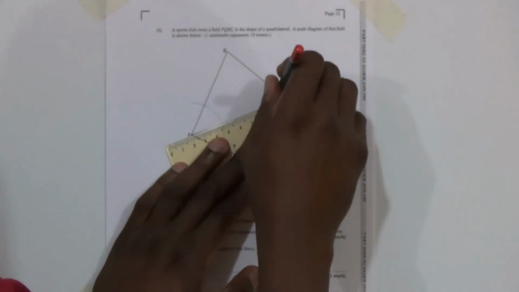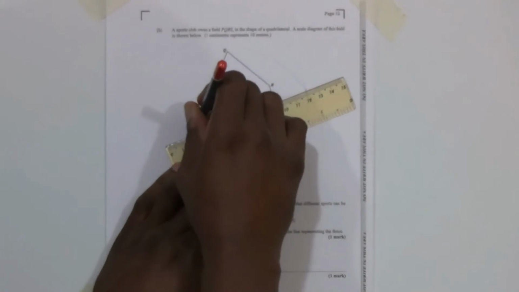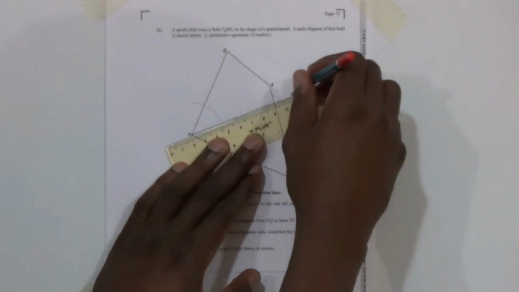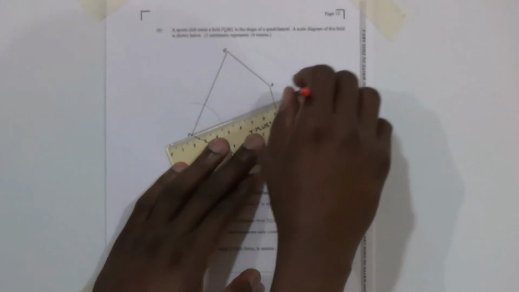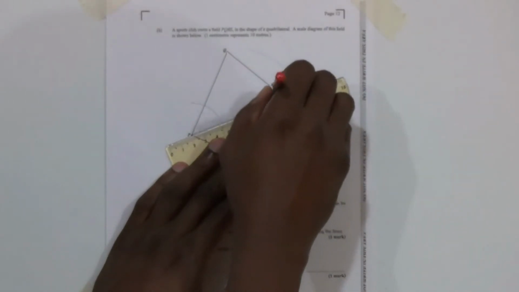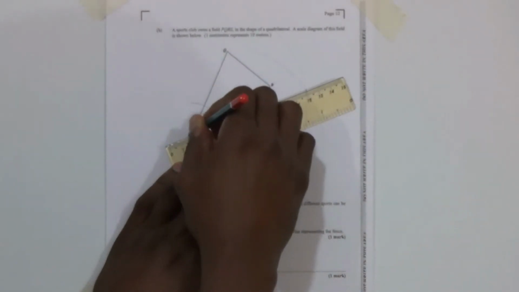Alright, so that there is the line from the point P to the fence. Alright, if you wanted, you could have drawn the whole line straight through until the point of intersection, just to make sure. But this is the fence here.